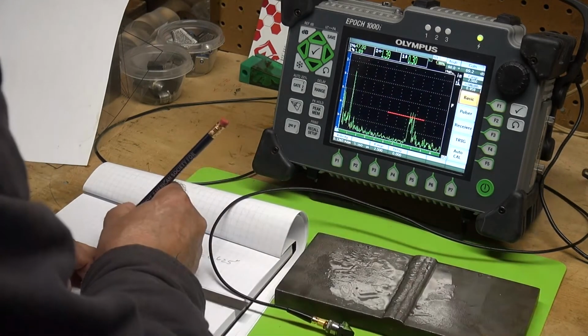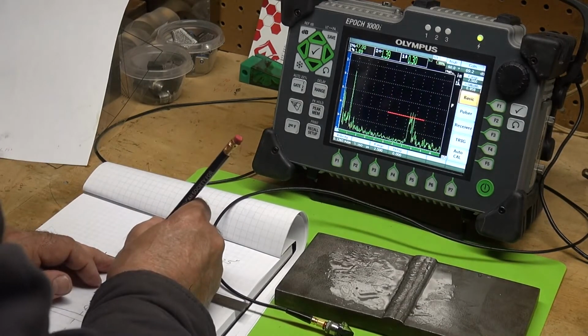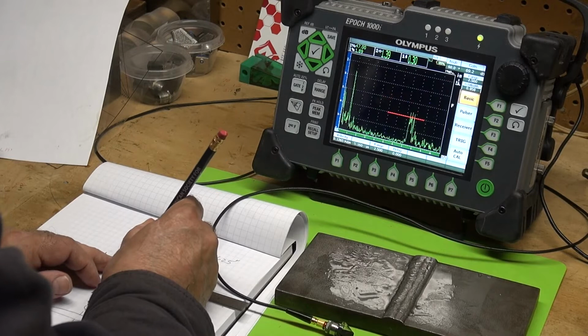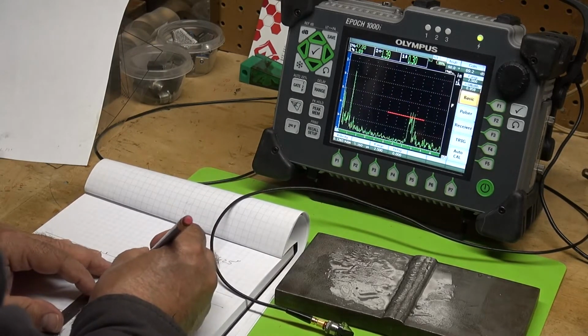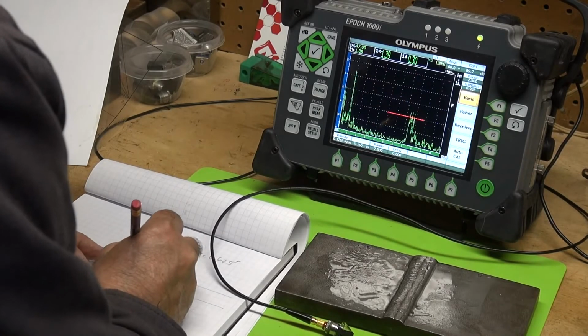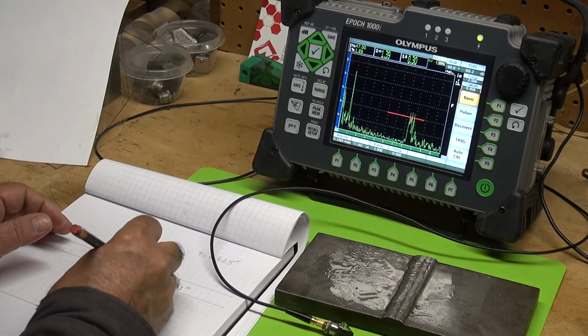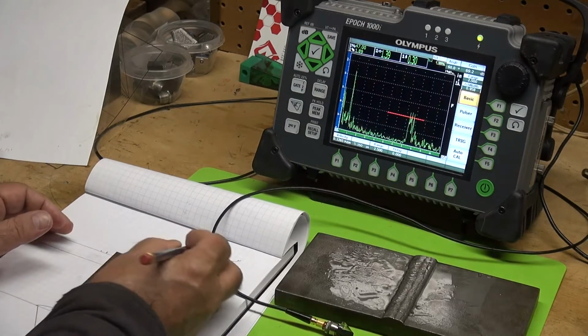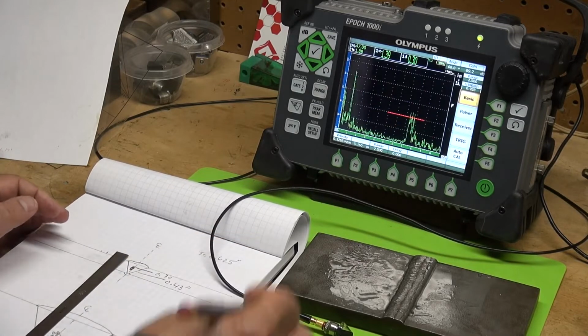So back here, and it says 1.39, and then at the depth of 0.3. So it shows that my porosity is kind of in this area right here. That top one I just looked at is at a depth of 0.3 inches.